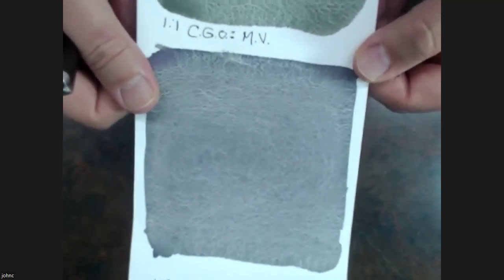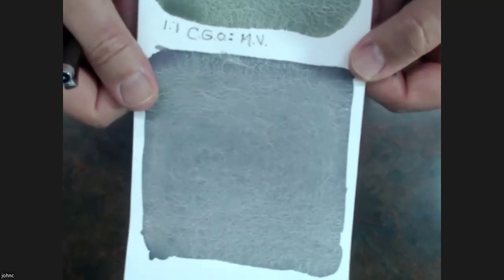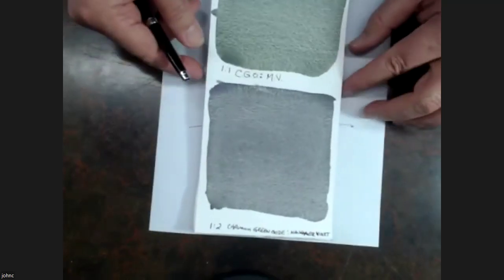Hey, John, quick question. If someone has an old tube of the old manganese violet, is that different from the new one?